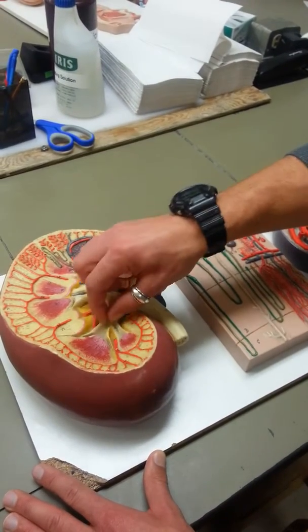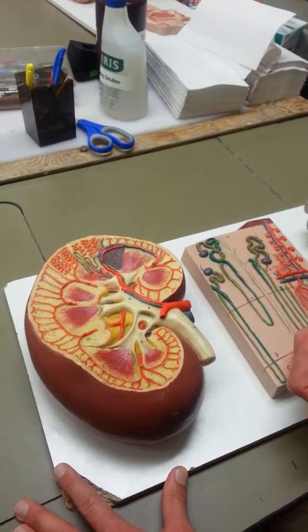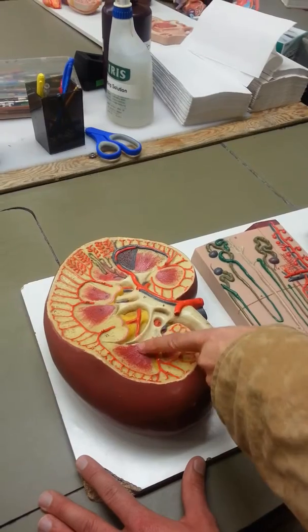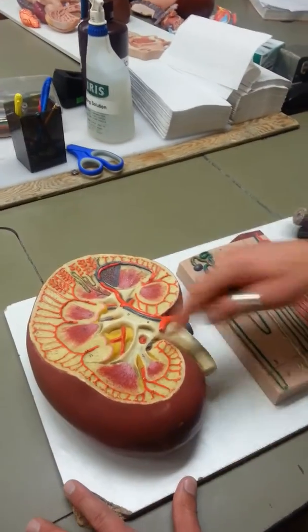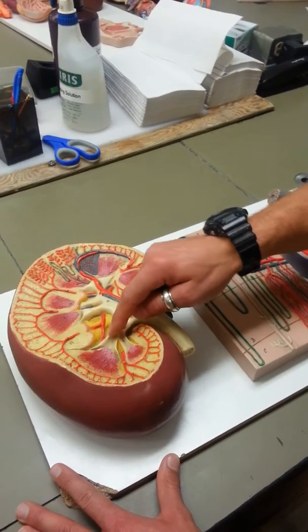Because they bust off. I told you, just because. Just know for this model, the minors are the ones that are attached to the... Oh, that's right. What do you call that? The papilla or something? I forget.